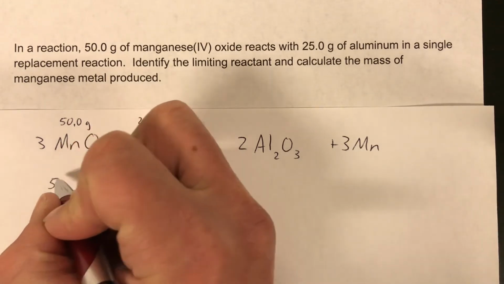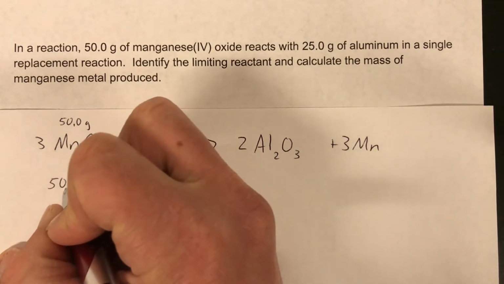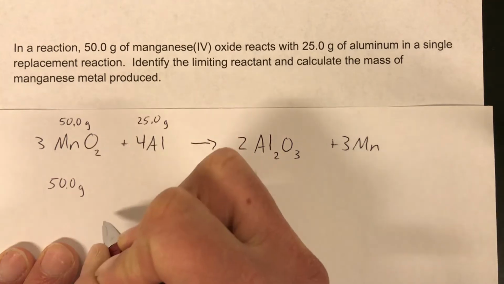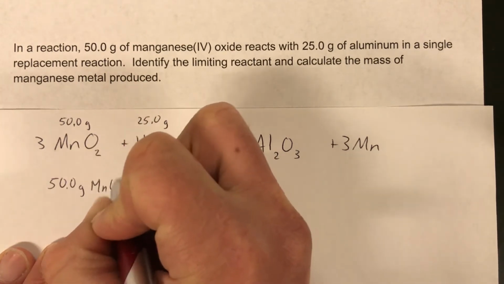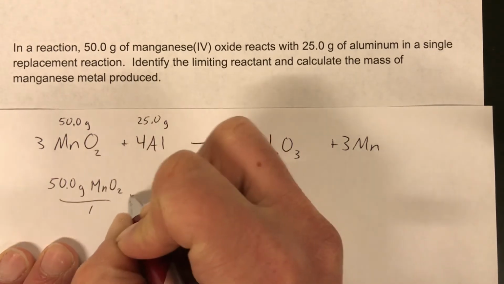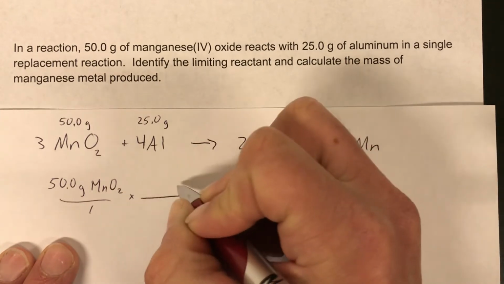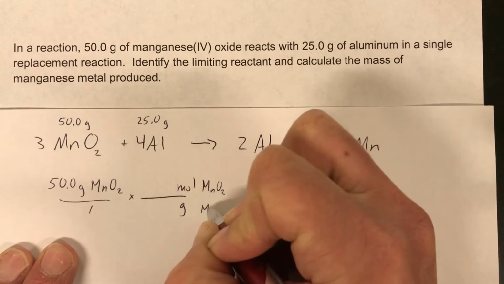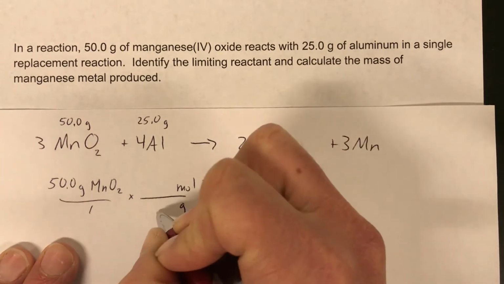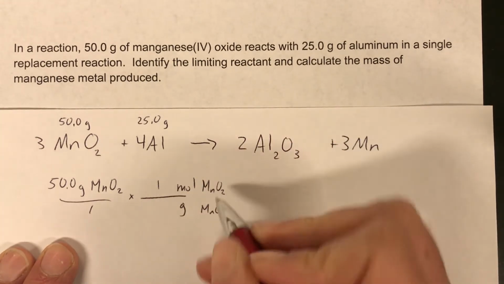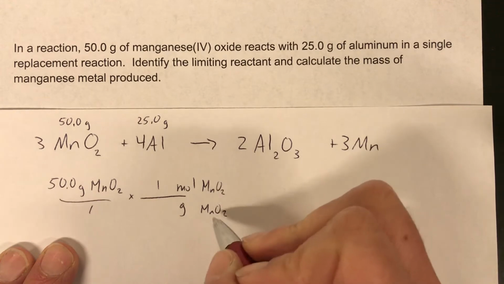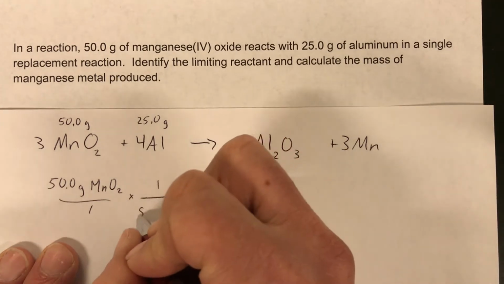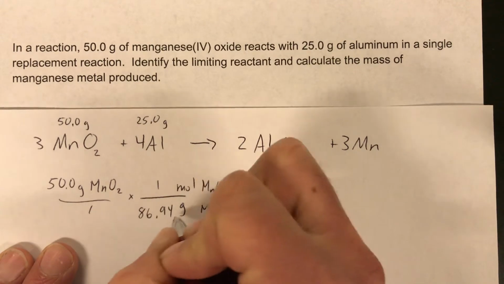So I'm going to first work from the manganese 4 oxide. So 50.0 grams. First cancel from grams to moles. So 1 mole, looking up atomic weights and adding them together to get the molar mass. It's 86.94 grams per mole.